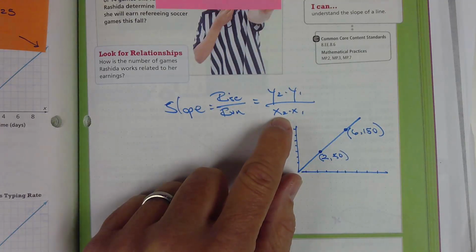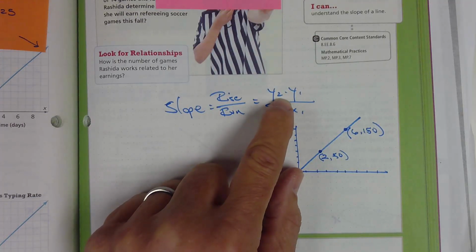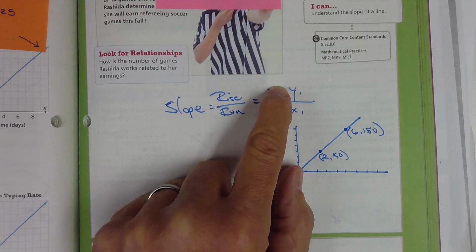Here's an equation to find slope. And it looks really confusing right now, but you'll understand it pretty quickly in just a few minutes. And these are not exponents, the 2 and the 1. You can see they're not in the top right corner of a variable.